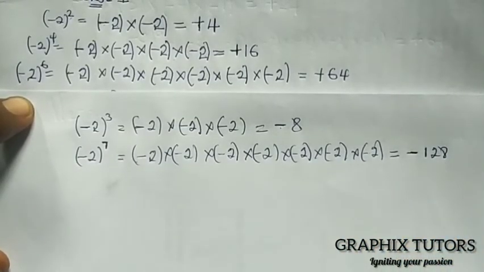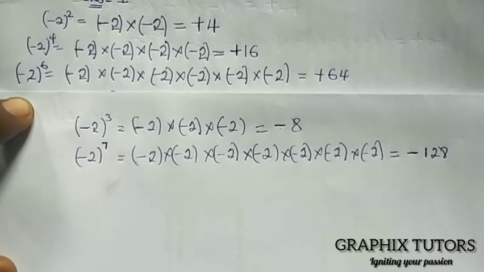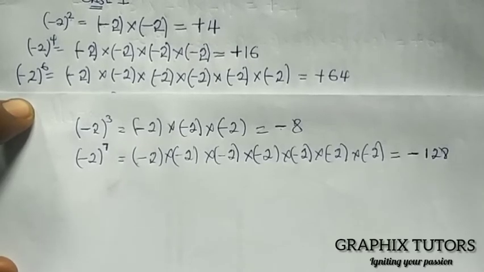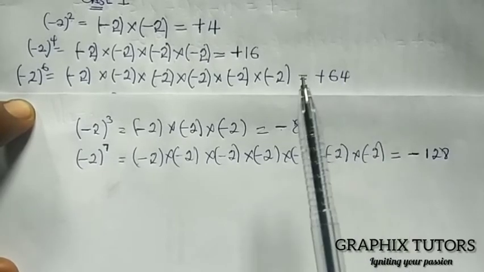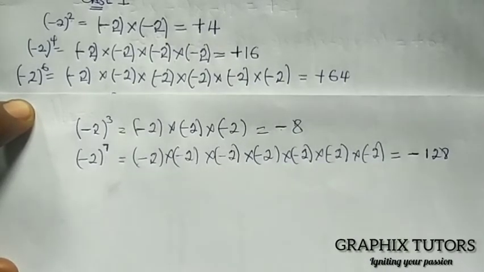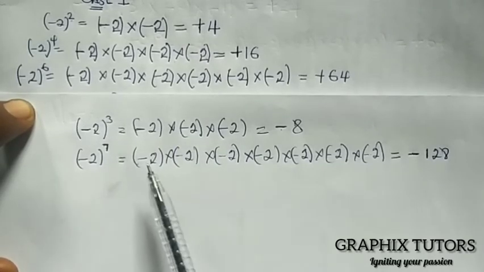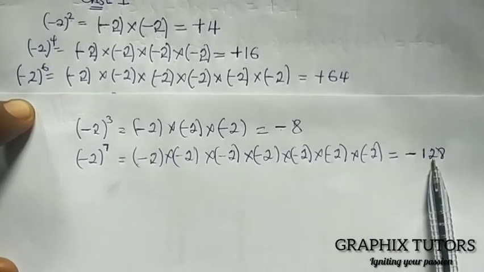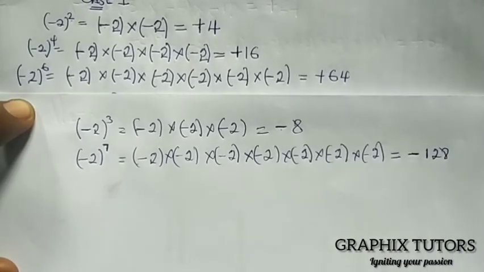So what I'm trying to make you understand here today is that when you are multiplying negative numbers and the count of negatives is even, like 2, 4, 6, 8, 10, no matter what you are multiplying, as long as the negative is even, the answer will always remain positive. And as long as your negative is odd, no matter how big it is, when you count the negative signs there and they are odd in nature, just know your answer will always be in what? In negative. That is case 1.